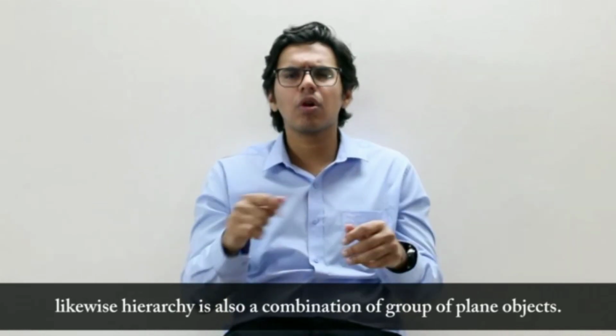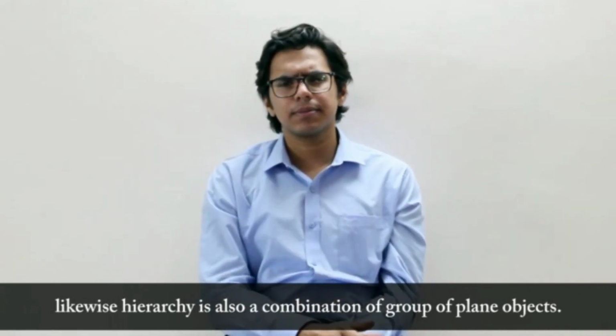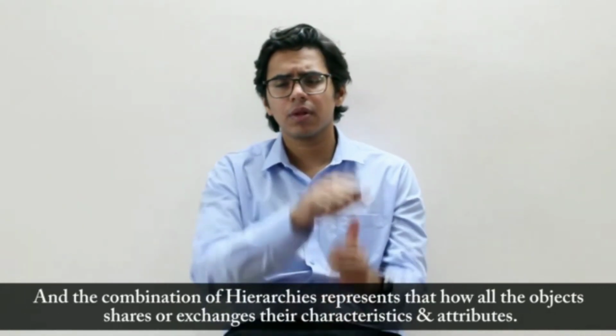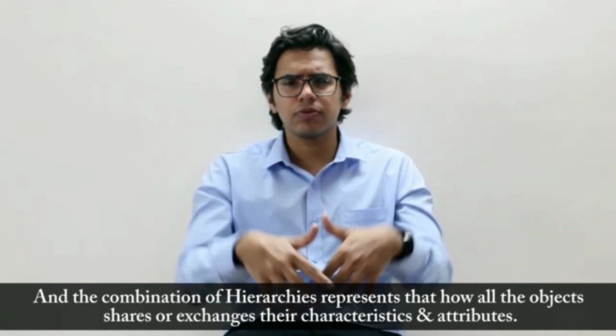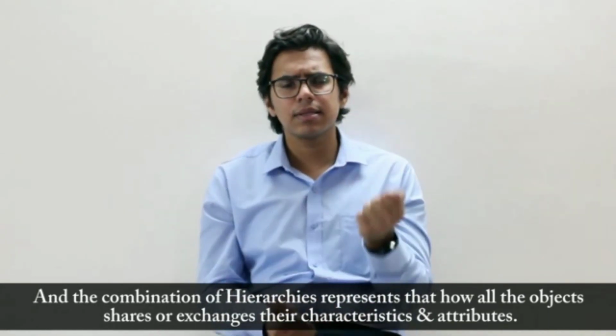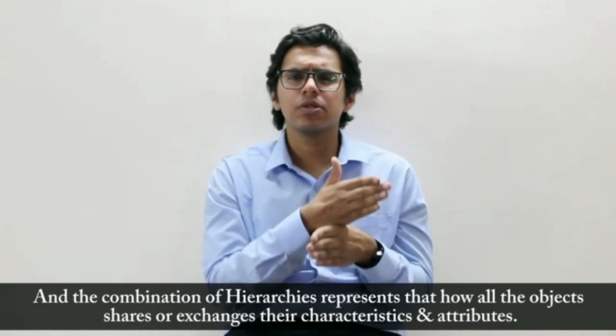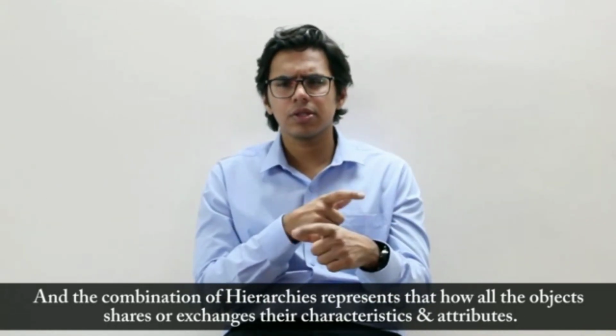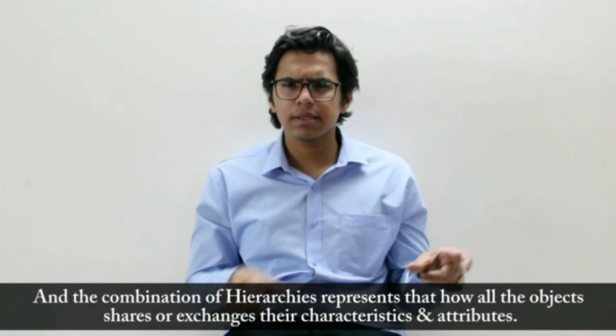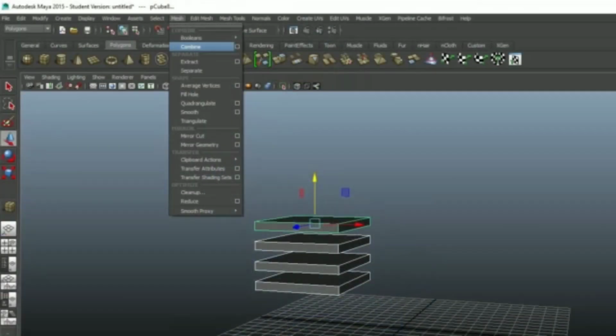Likewise, a hierarchy is also a combination of groups of objects, and the combination of hierarchies represents how all the objects share or exchange their characteristics and attributes. Grouping objects.